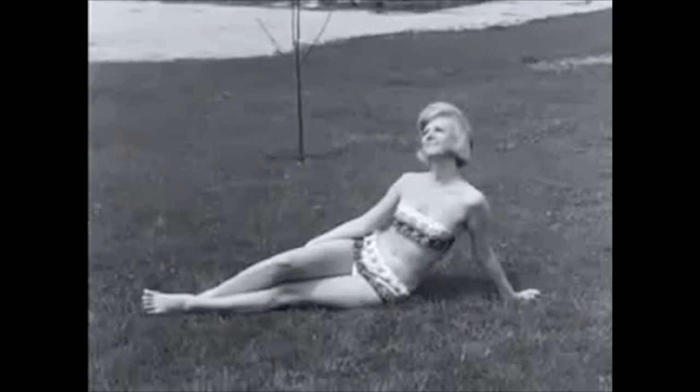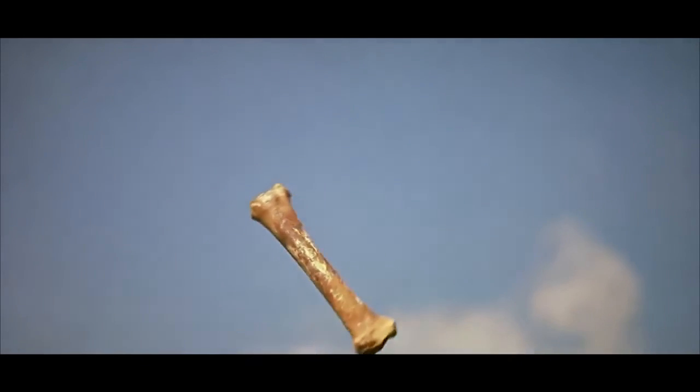But if we replace the clip of the woman and the baby with one of a young girl sunbathing, suddenly the old man doesn't appear to be kind and caring anymore. Instead, his smile now suggests that he's a dirty old perv. And this is the power of editing.